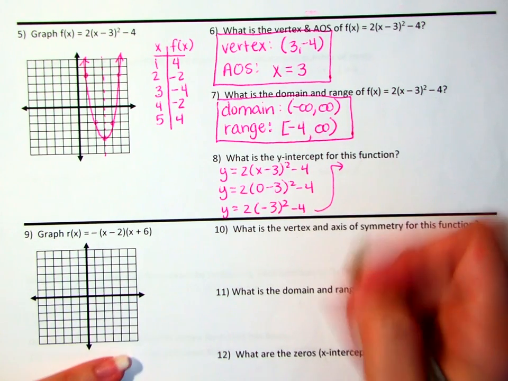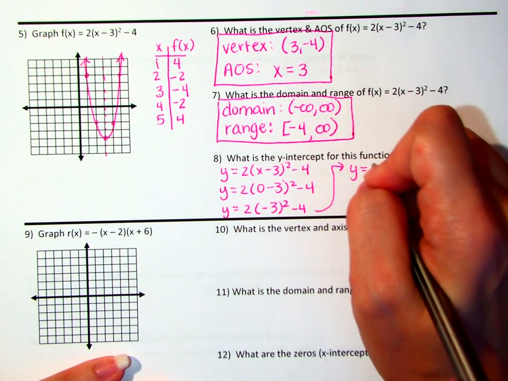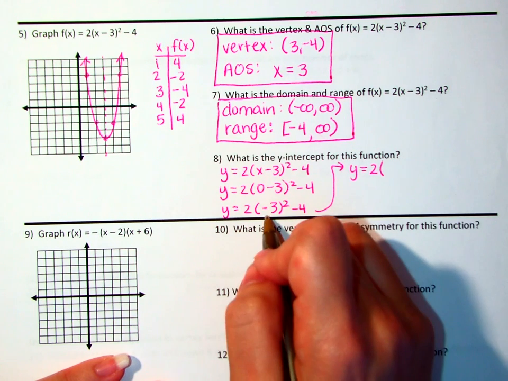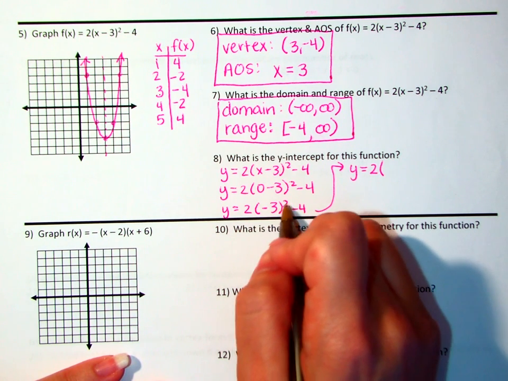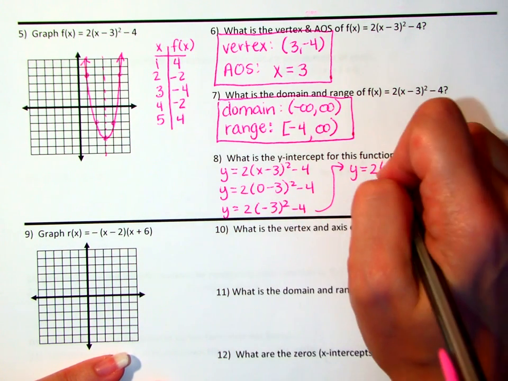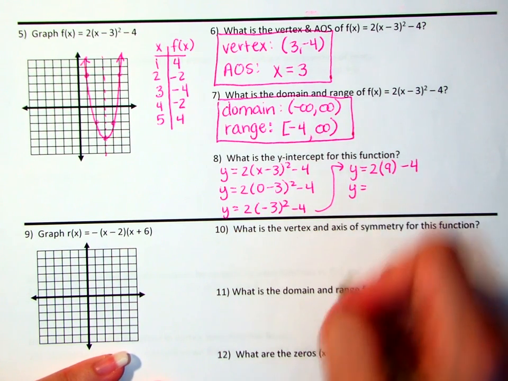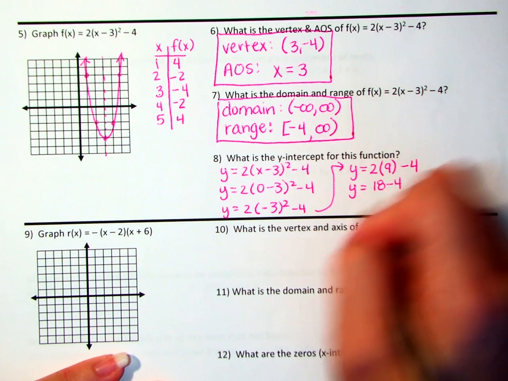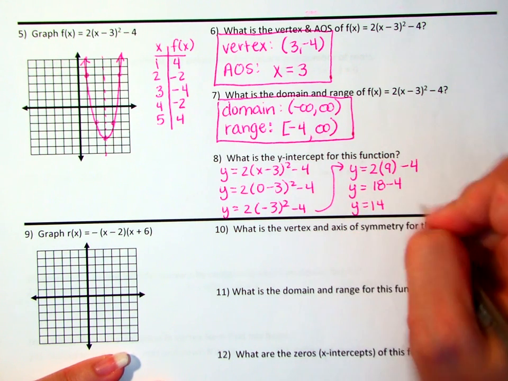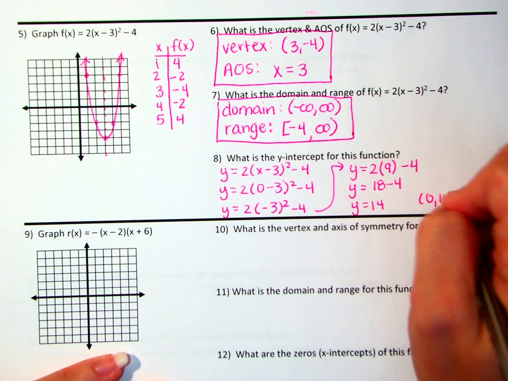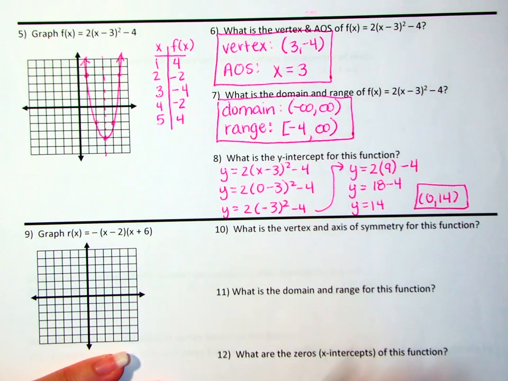Then we do it again. Y equals 2 times -3 times -3, which is what that means when it's squared. -3 times -3 is 9. Then we have minus 4. So now 2 times 9 is 18. Minus 4, so y is 14. So when x is 0, y is 14. So that would be your y-intercept for this function.